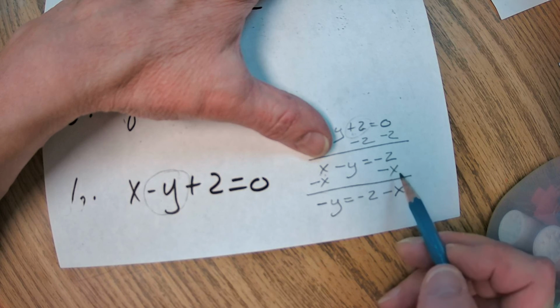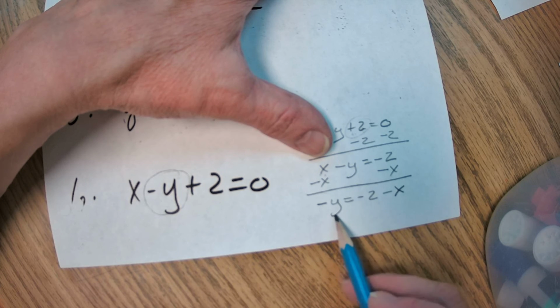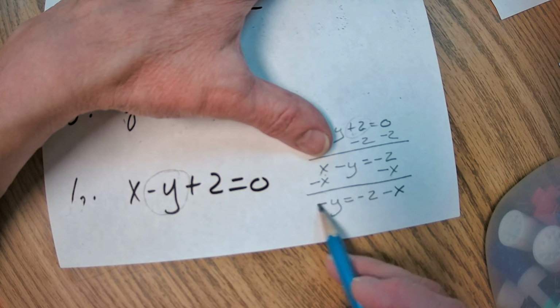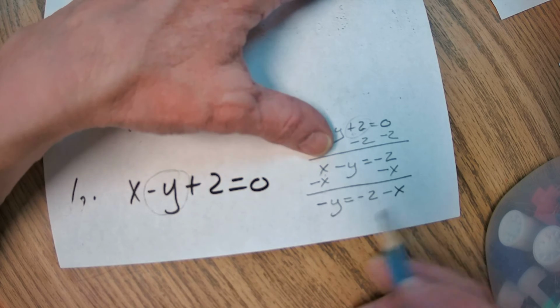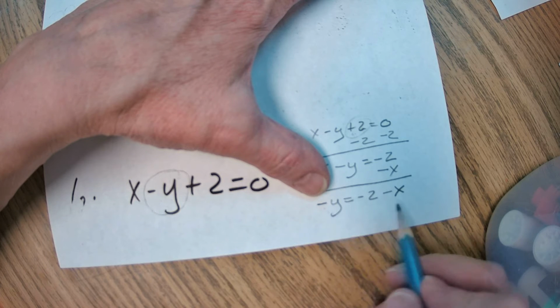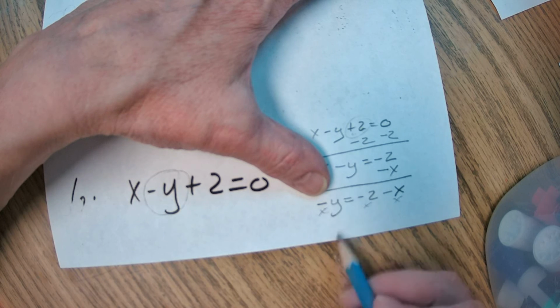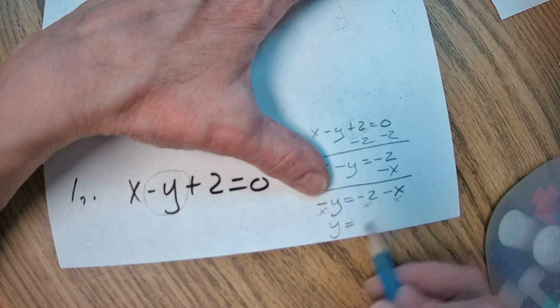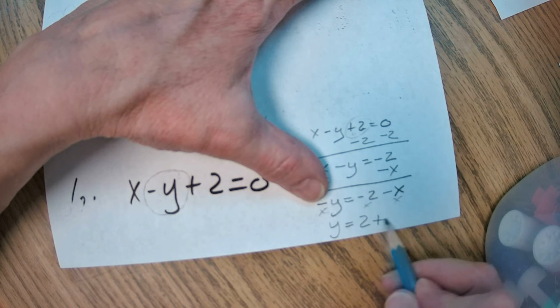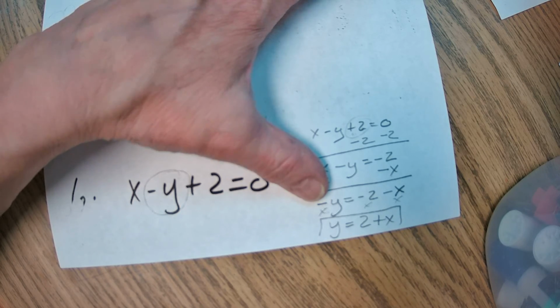Remember, you can't combine unlike terms, so I just have to write them down like that. Except I don't want this to be the opposite of y. I want it to be y. Well, if I'm going to change the sign of this, couldn't I do that and then just change the sign of everything? So this becomes positive, this becomes positive, and this becomes positive. And that's my answer. I have solved for y.